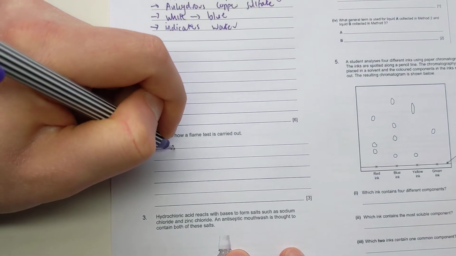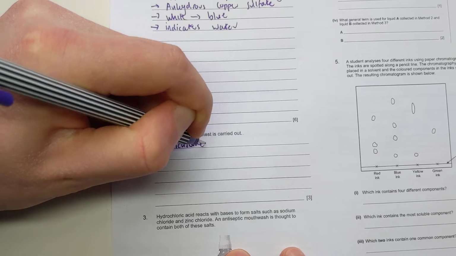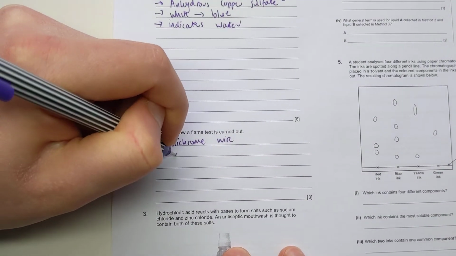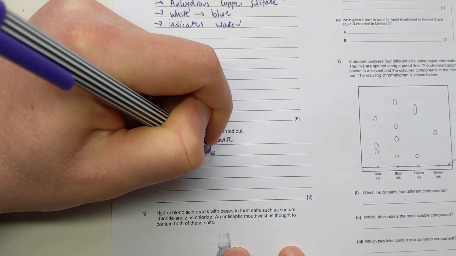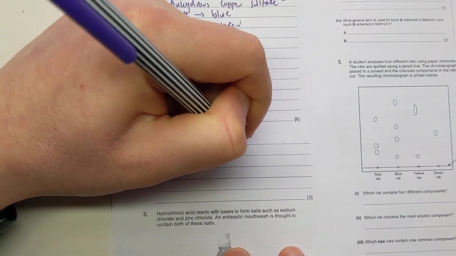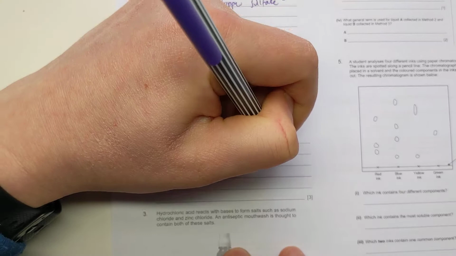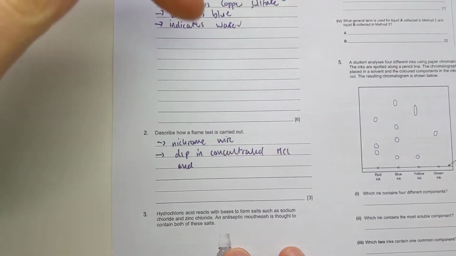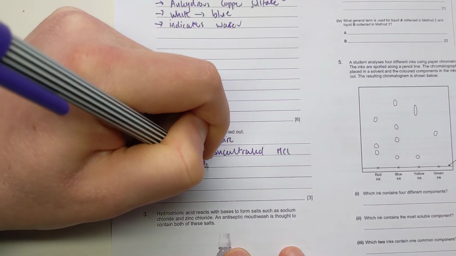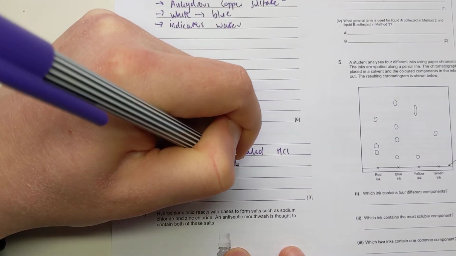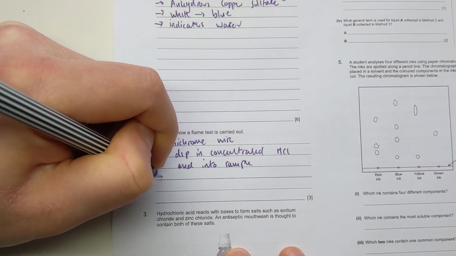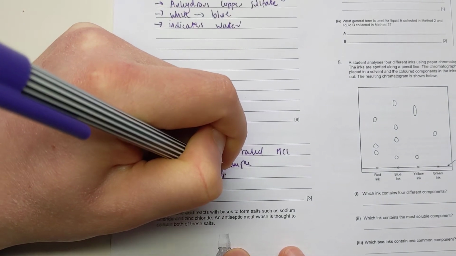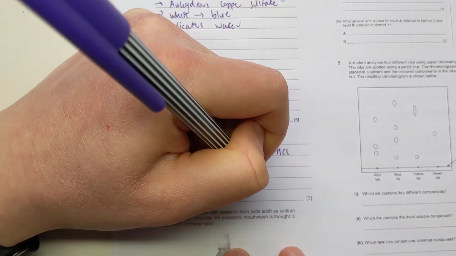But you do have to mention what that wire is. So the first mark is the idea that you've got a nichrome wire. Second mark is you have to dip it in concentrated hydrochloric acid and into the sample. Remember, that is to get the sample to stick to the wire. And then place it into, importantly, a blue Bunsen burner flame. This flame test will not work that well if you're using a safety flame. It has to be the roaring flame.